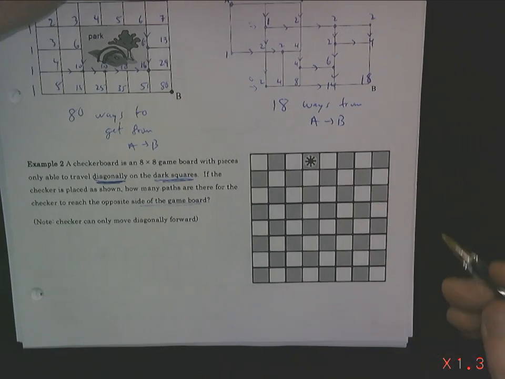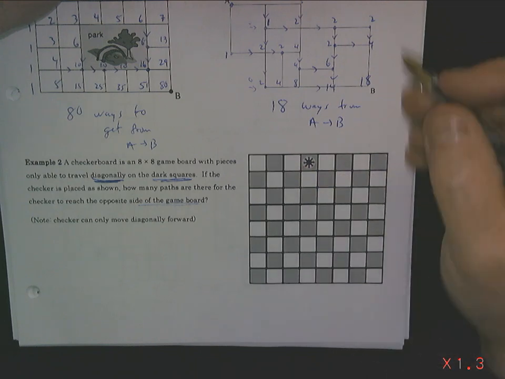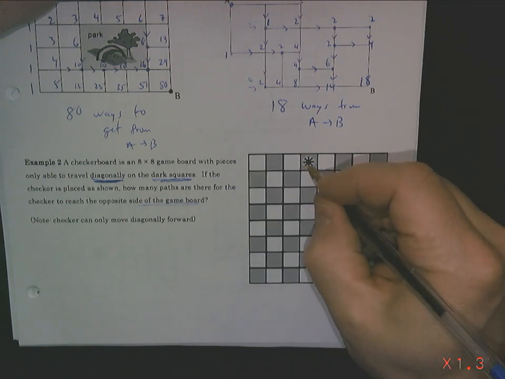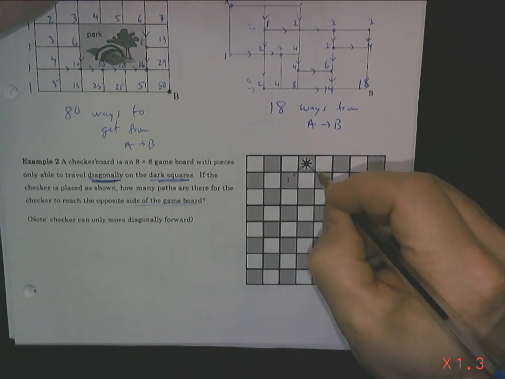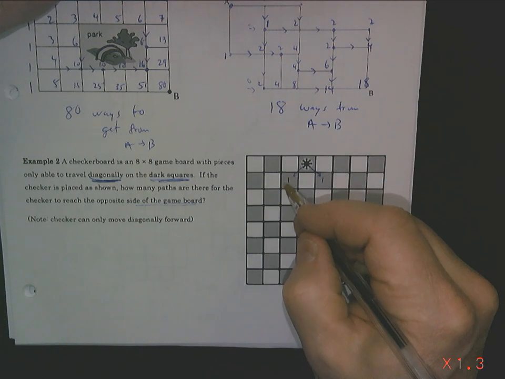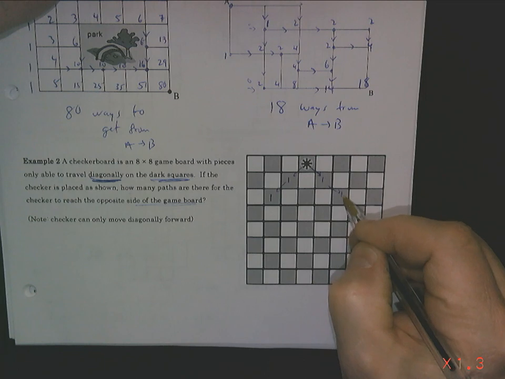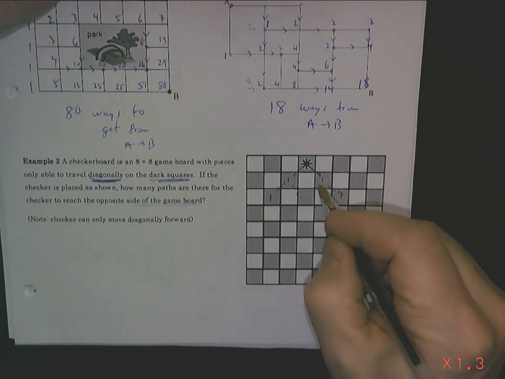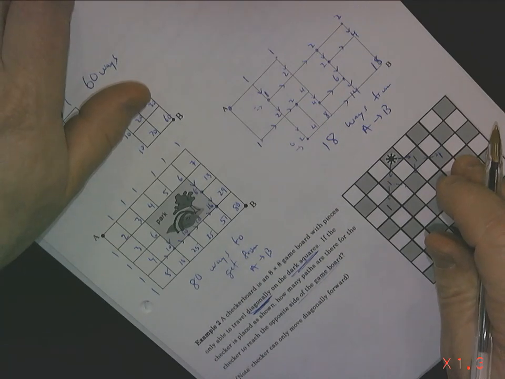Okay, so how many ways could this reach the other side? Well, it's here, it can only go diagonal, it can only go forward. So there's one way to get there, there's one way to get there. Same thing, I can't go back, so there's only one way to get there, there's only one way to get there. But there is, because this is kind of like Pascal's triangle, or this on its side.